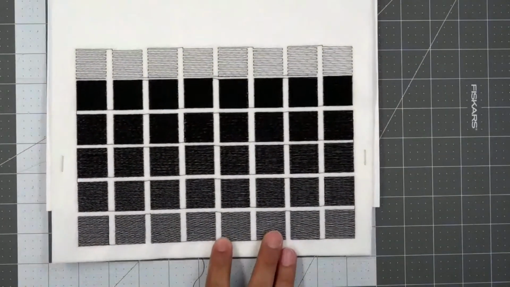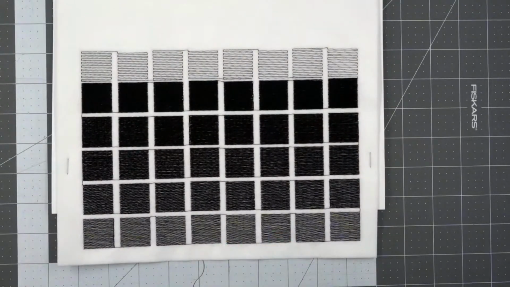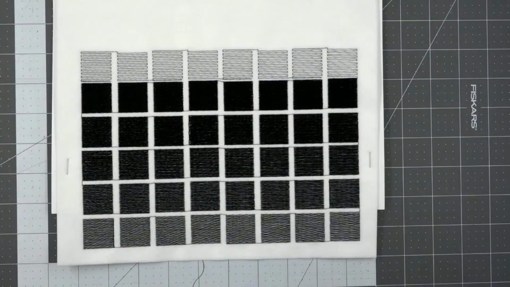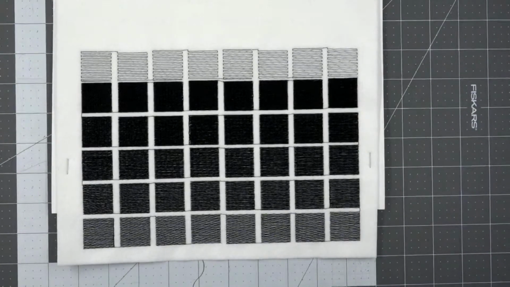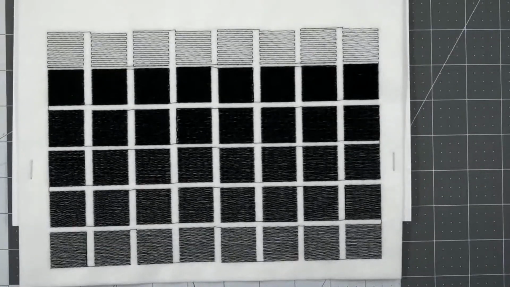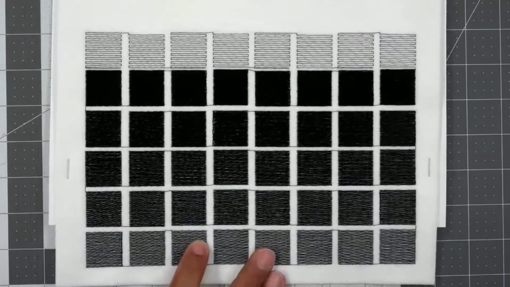Just check out this gradient, right? Let me see if you can see this gradient, how on the top left we're fully dark. You can't really see underneath, you can't really see the white. The reason why I did it in black stitch here is so you could see the contrast between black and white. Let me zoom in a tad bit more. I think we're good.